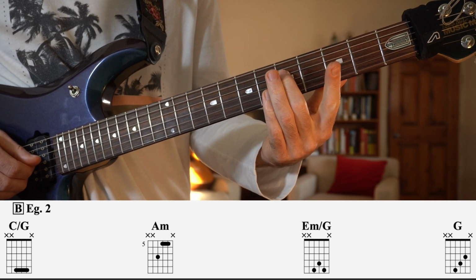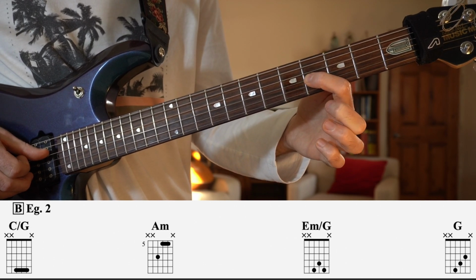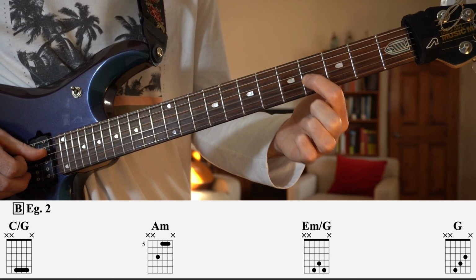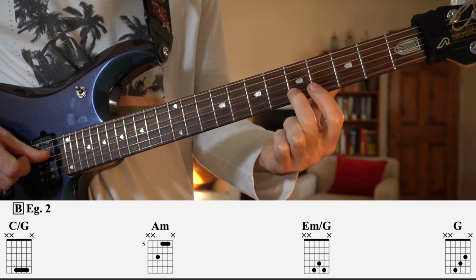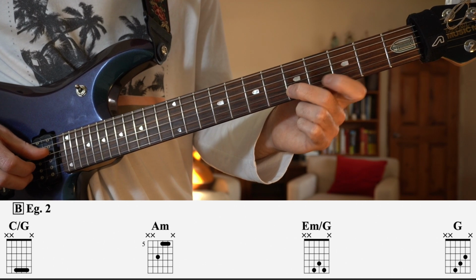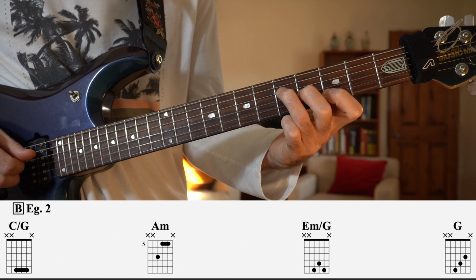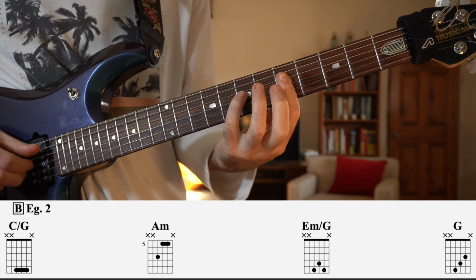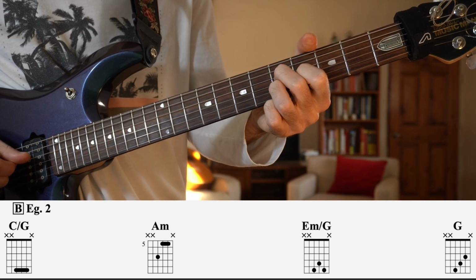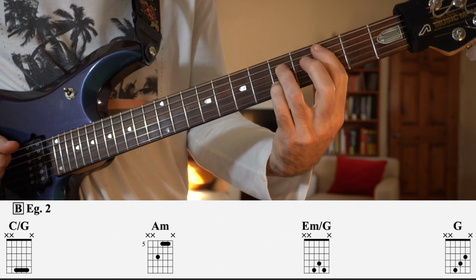So, can G stay? Yeah, it's the root. Can B stay? Yeah, it's the third. Okay, that's easy. What about this guy? E. We're missing a note. We're missing the D. There's one right below E. And there it is, G. So here's the progression again. And I can extend it into the other ones we made.